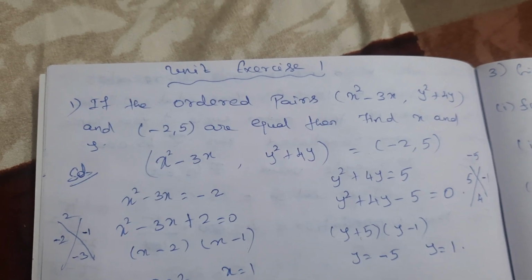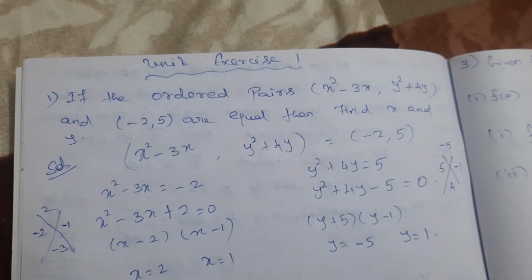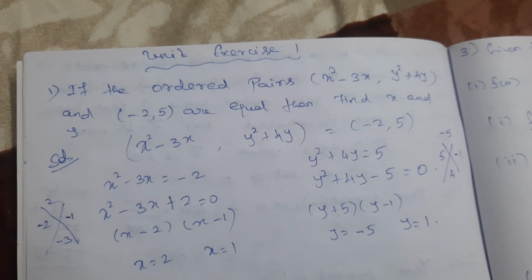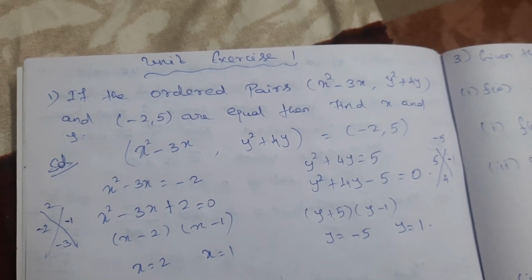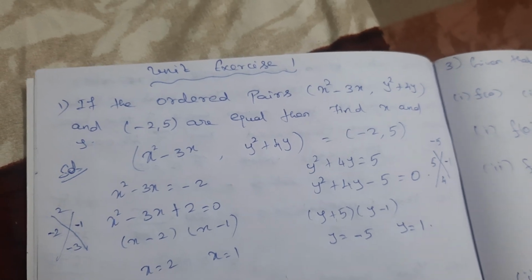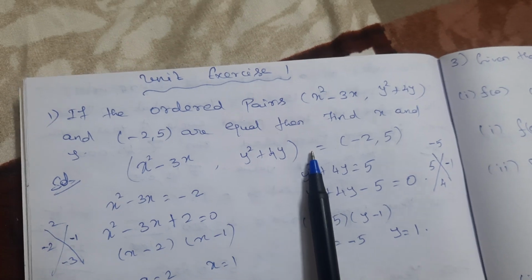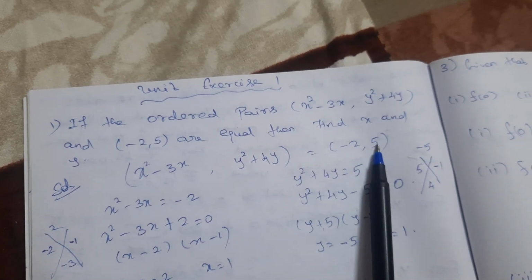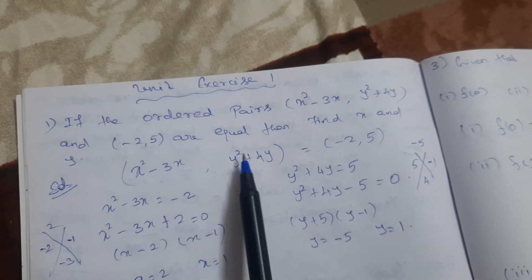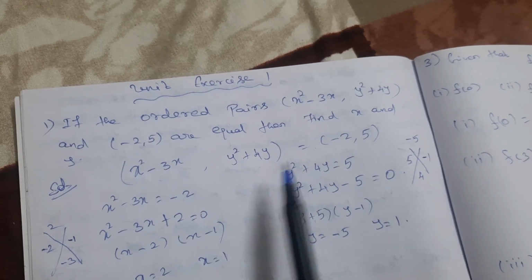So the first question is: if the ordered pairs (x² − 3x, y² + 4y) and (−2, 5) are equal, then find x and y. When the pairs are equal, x² − 3x comma y² + 4y is equal to −2 comma 5. So x² − 3x equals −2, and y² + 4y equals 5. The x and y values are equal.